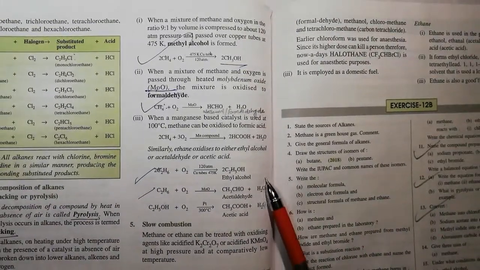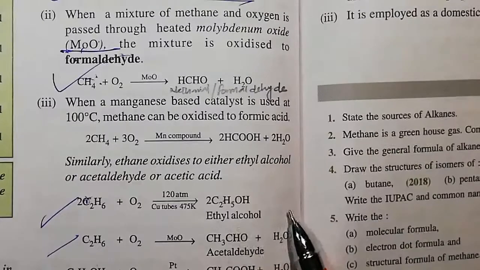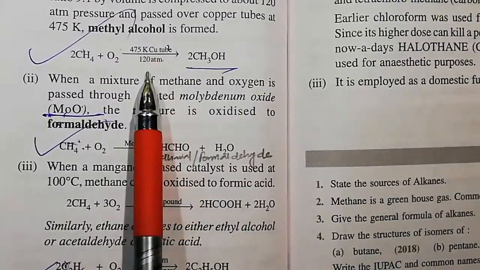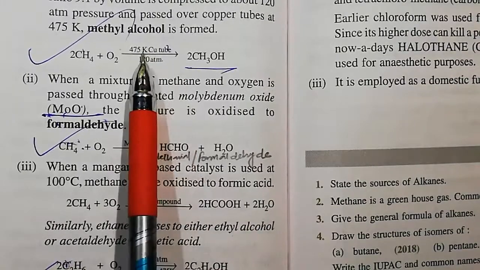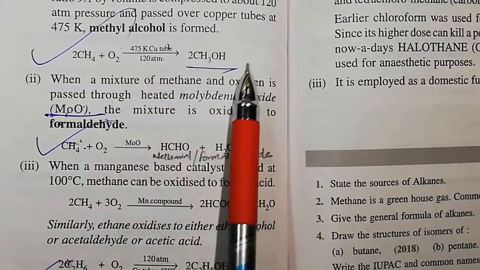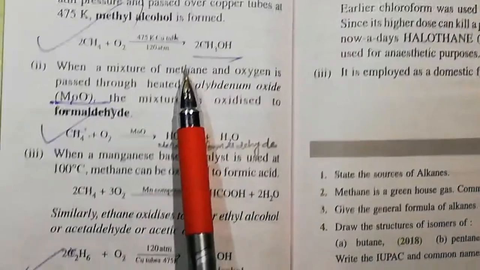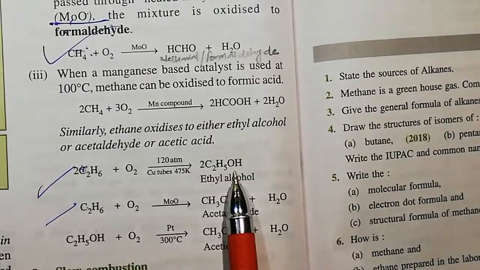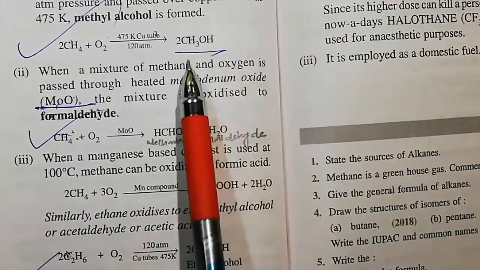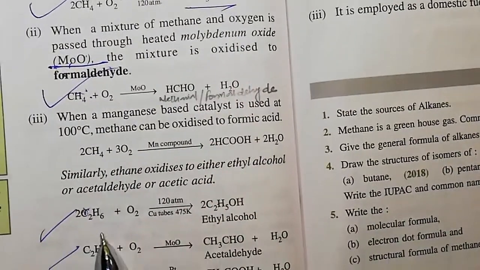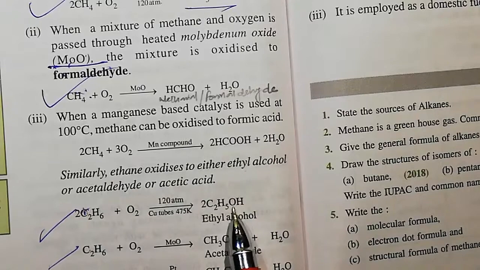In catalytic oxidation, mainly two kinds of reactions we will study here. Taking an example, with a copper tube at 120 atm pressure and 475 Kelvin, if you take methane, it oxidizes to form methanol. If you take the same reaction with ethane, you will get ethanol. So if you take methane, you will have methanol, and if you take ethane, then it will have ethanol.